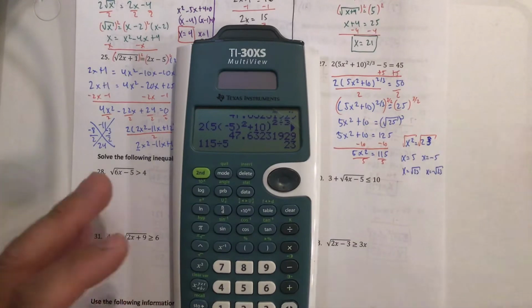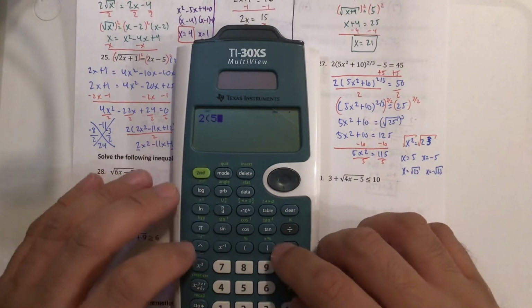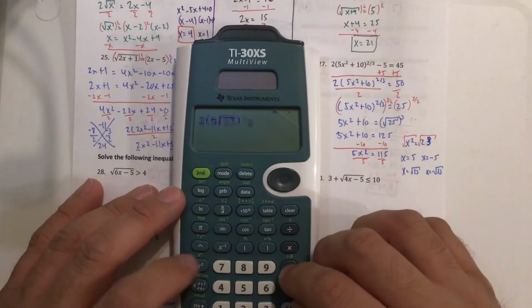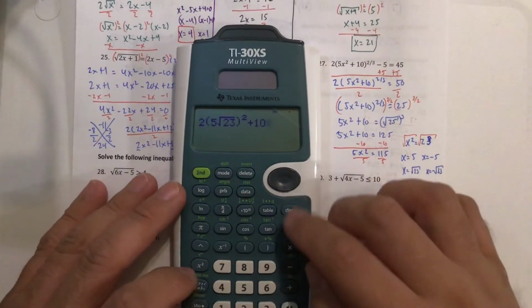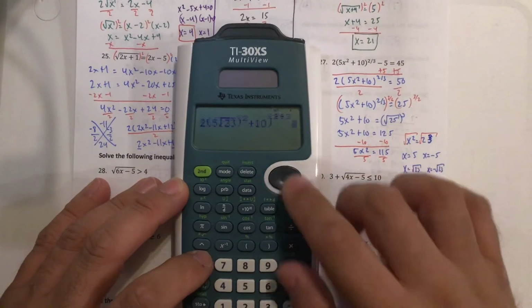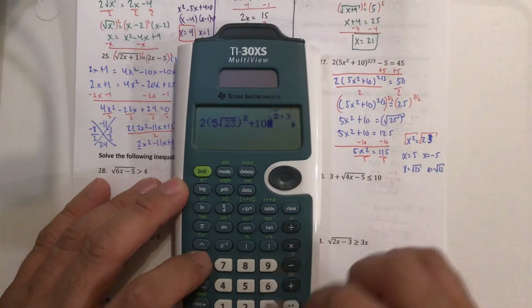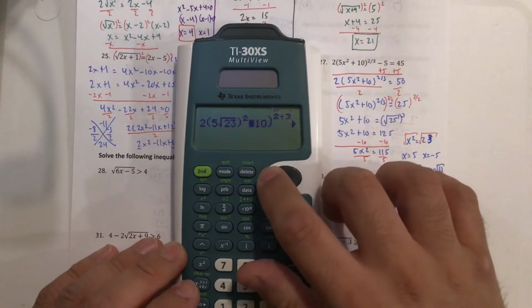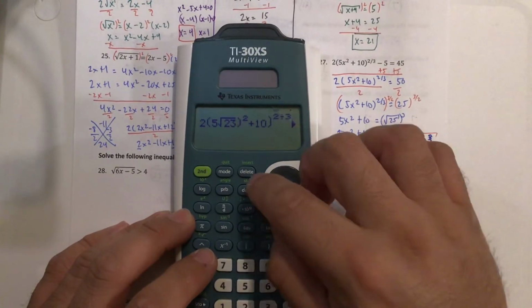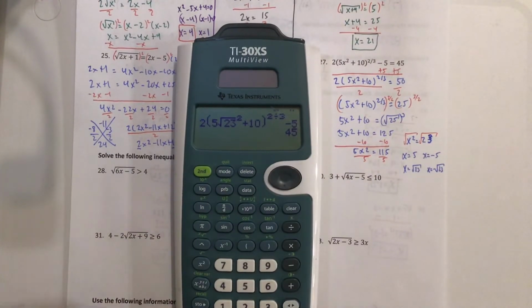And let's verify that these are right first. All right, so 2 times (5 times the square root of 23 raised to the second power plus 10), close parentheses, raised to the 2 divided by 3, minus 5. Syntax error. Oh, gosh. There we go. There it is right there. There we go. 45. I added an extra parentheses by accident.